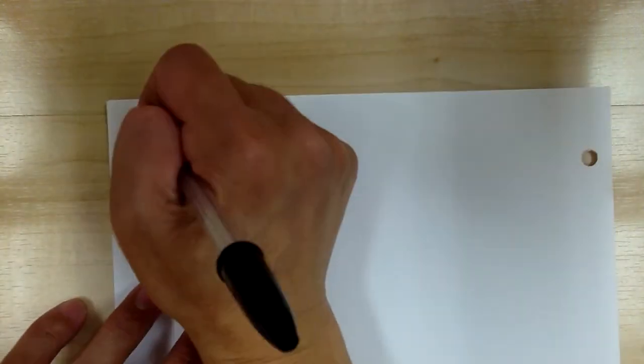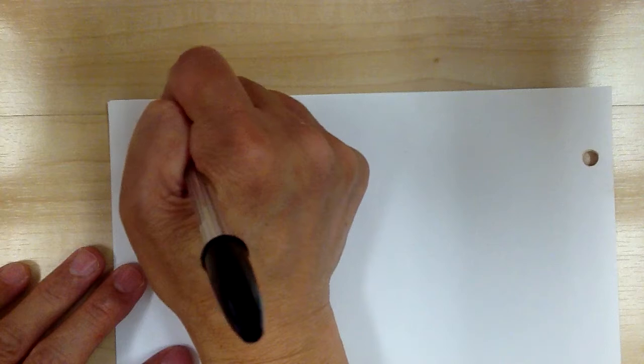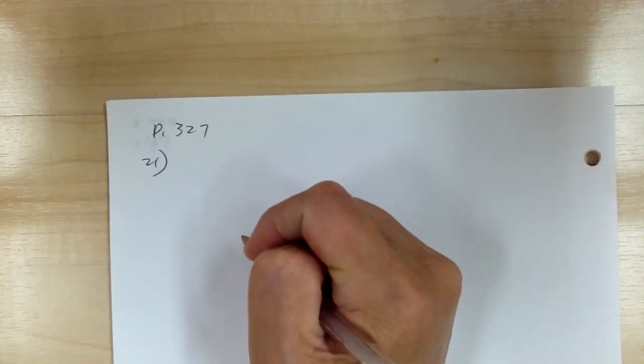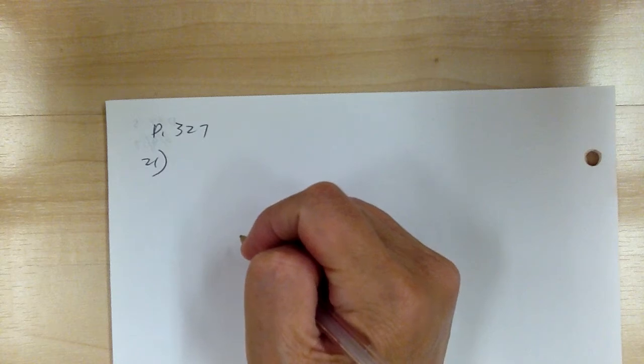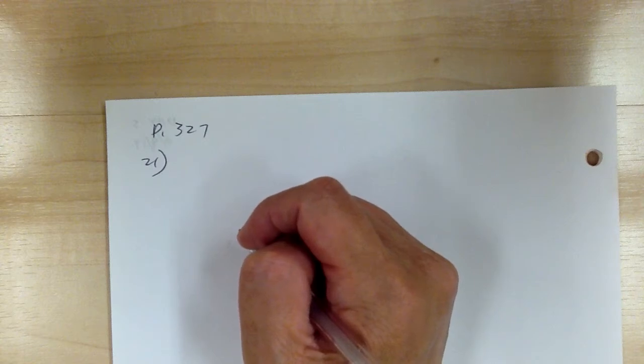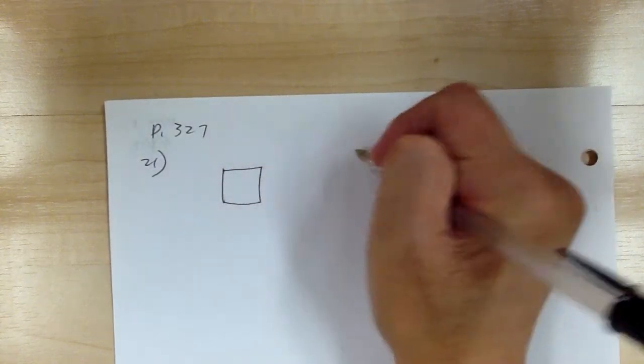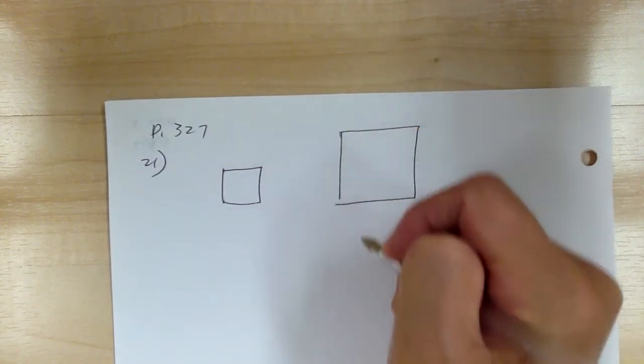Okay, let's go to 21. Again, it says one square has a side 3 shorter than the side of the second square. So again, if you read, there are two squares, right? And the one square is shorter than the second one. So that means the first square is smaller and the second one is bigger.